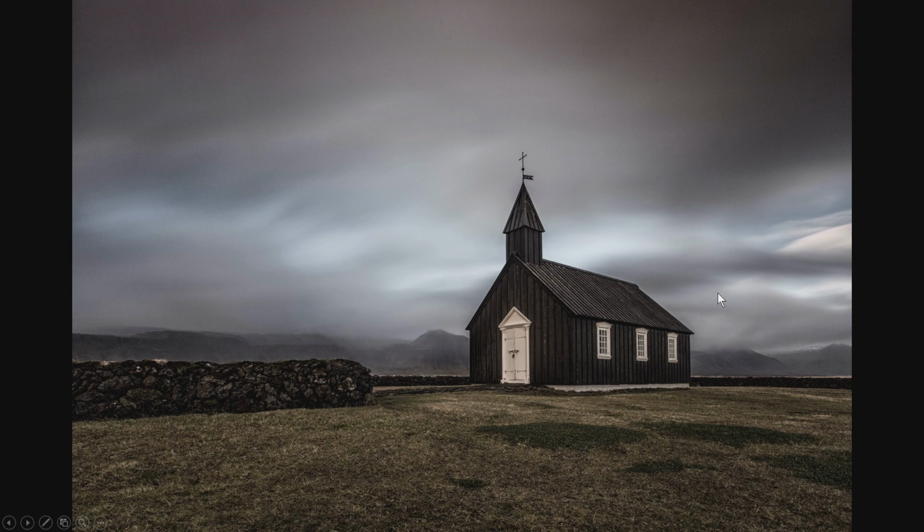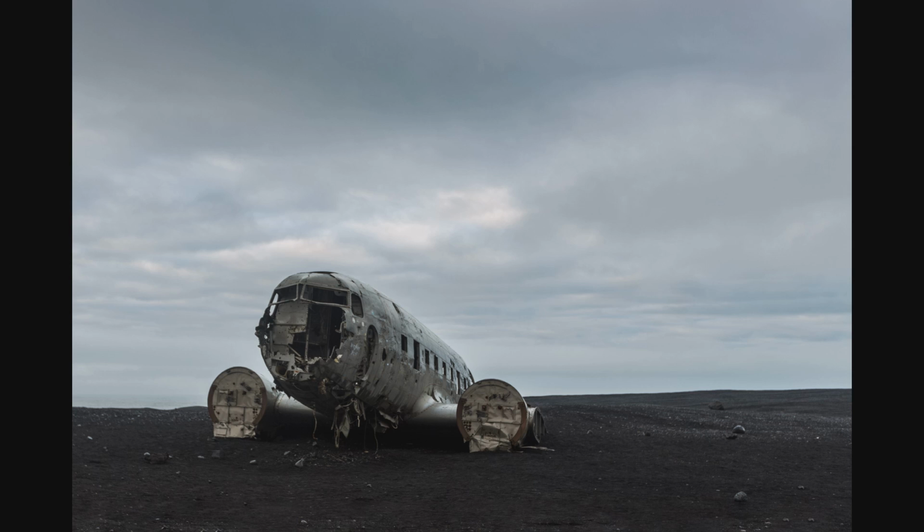So this is the right framing. This is how I actually took the photo. So we have the front of the church pointing into the photo. Another example here from our favorite plane crash in Iceland. We have, of course, the front of the plane, and here turned out of the photo. It creates some kind of unease, like the right part of the photo doesn't really add to the photo at all. I could actually crop it over here.